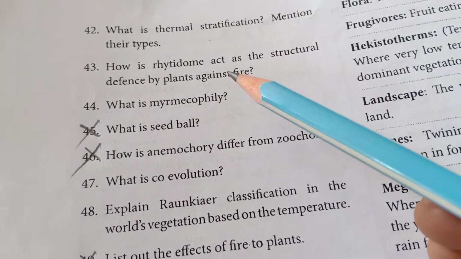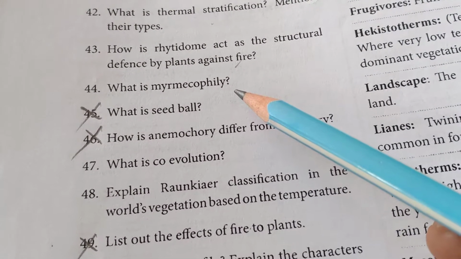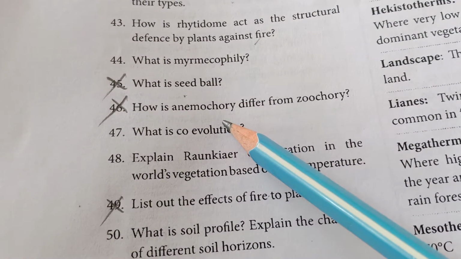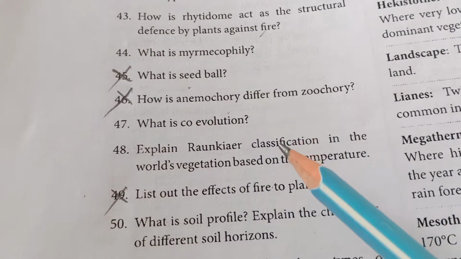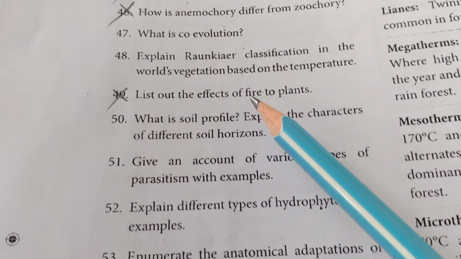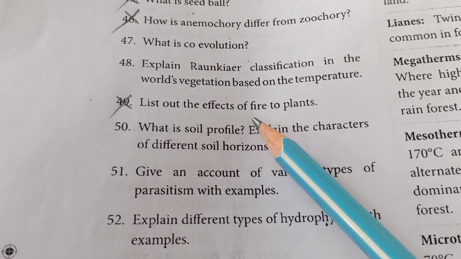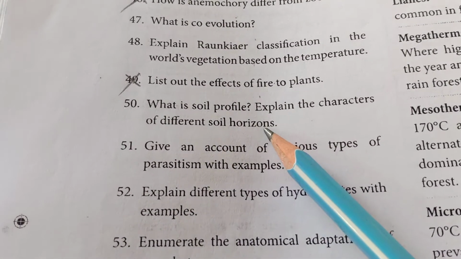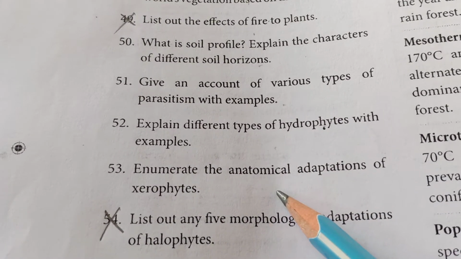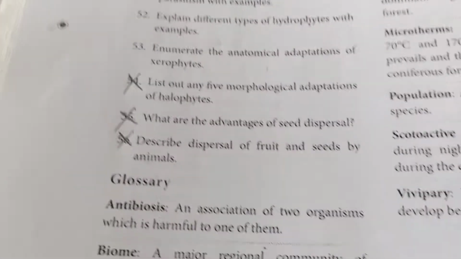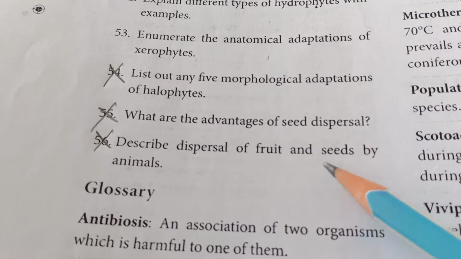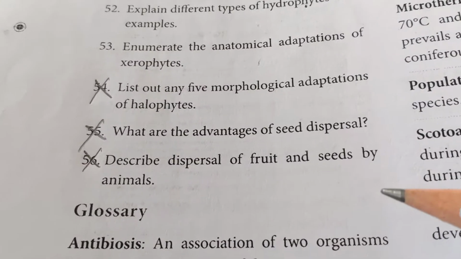Thermal stratification, rhytidome, and myrmecophily are there, and seed ball is reduced. Anemochory differ from zoochory is taken away, and co-evolution is there, and Raunkiaer's classification is there. Effects of fire is removed. It is a reduced portion. Soil profile, types of parasitism, hydrophytes, anatomical adaptation of xerophytes, they are in the syllabus. Then the halophytes, seed dispersal and fruit dispersal questions come under the reduced portion.